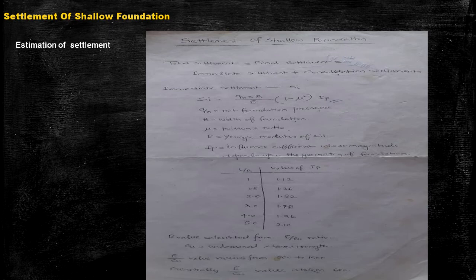Then the E value is calculated from the E by Cu ratio. Cu means undrained shear strength and the E by Cu value varies from 500 to 1500. But generally, we take the E by Cu value as 600.